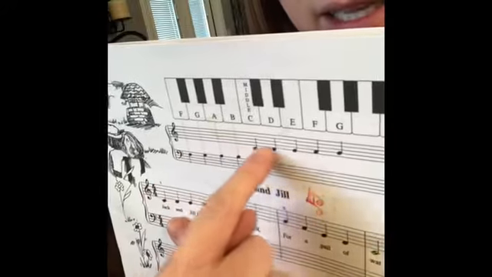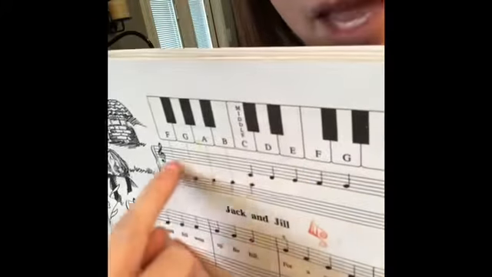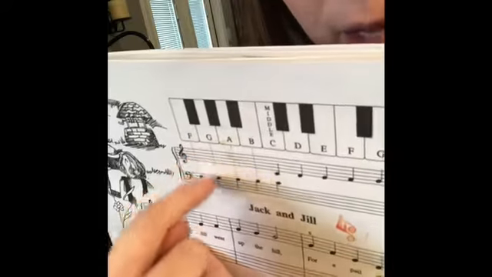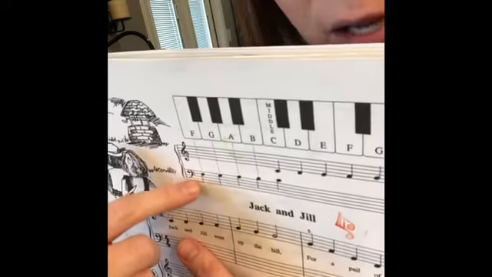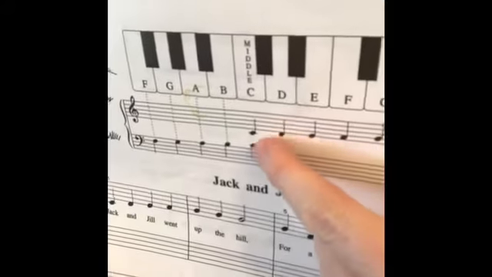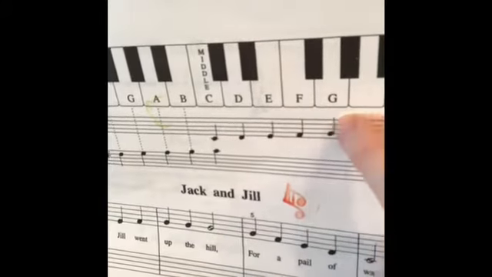Now look at this little example right here. It shows us the notes on the staff. 5 lines, 4 spaces, 5 lines, 4 spaces. Everywhere there's a little dot, the little note, that tells us which note we're going to push down.